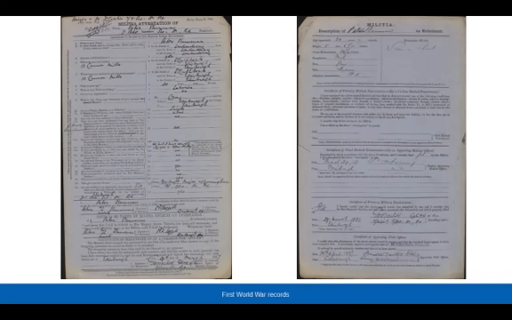Similar, as I say, to the other attestation papers. Quite detailed. You get the detail of the man, his name, where he was born, where he's living, where he's working, his age, all sorts of useful information actually.